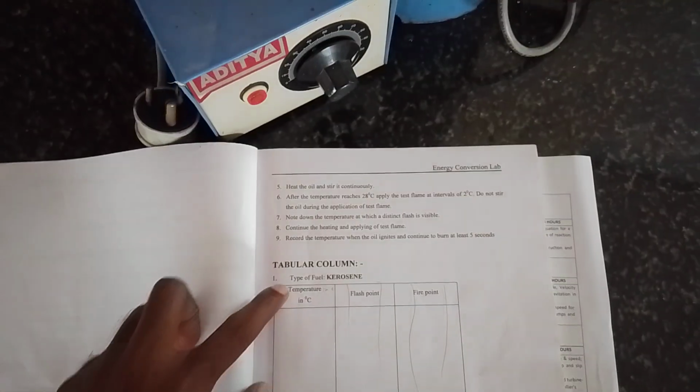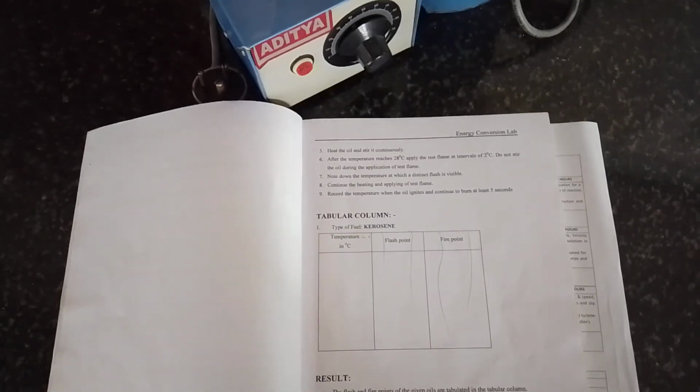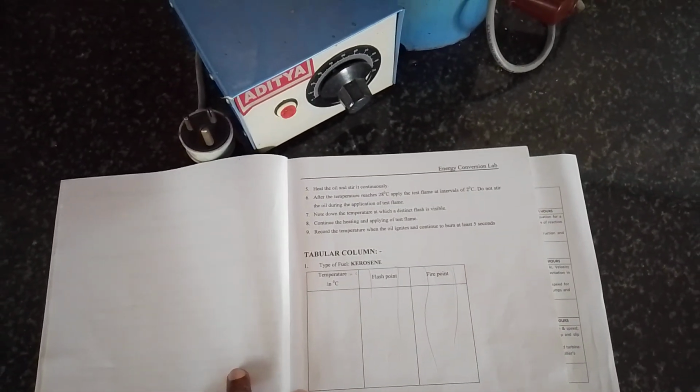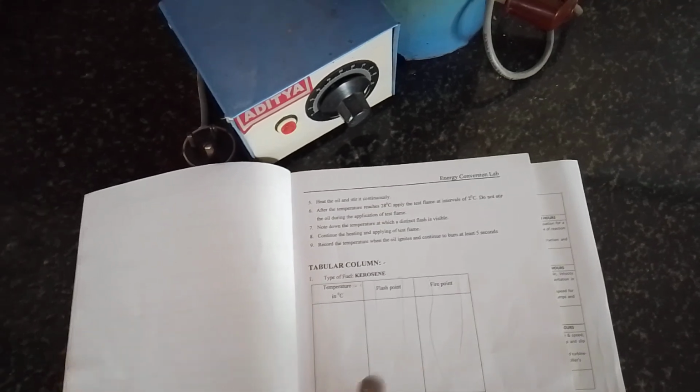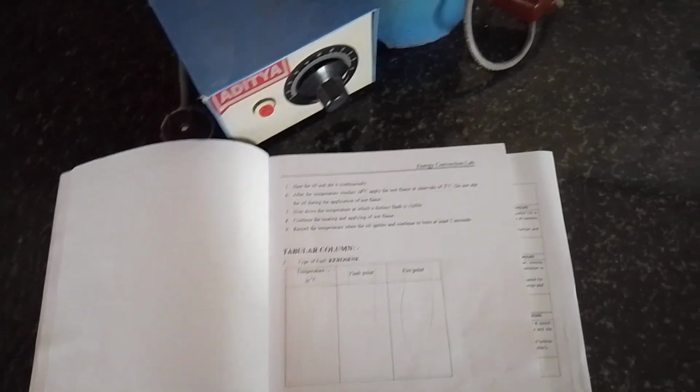In this tabular column we can see the temperatures you are going to find out. The temperature at which the vaporization process causes a slight burning is considered the flash point, and where the burning occurs completely, we consider that as the fire point.